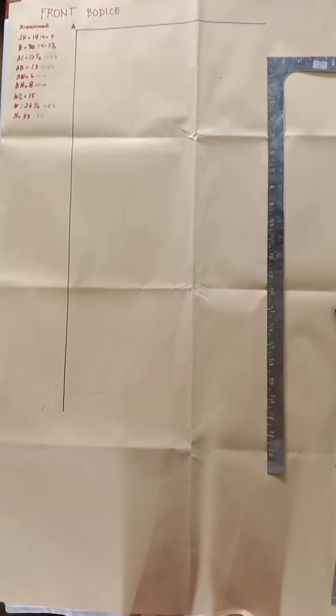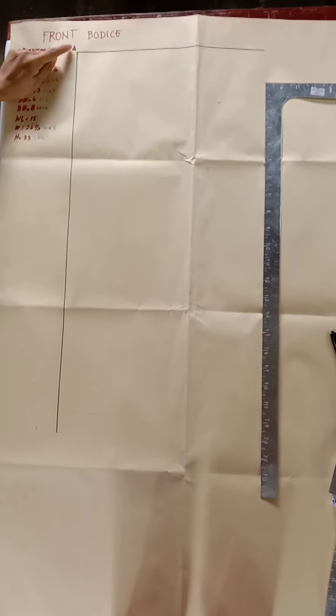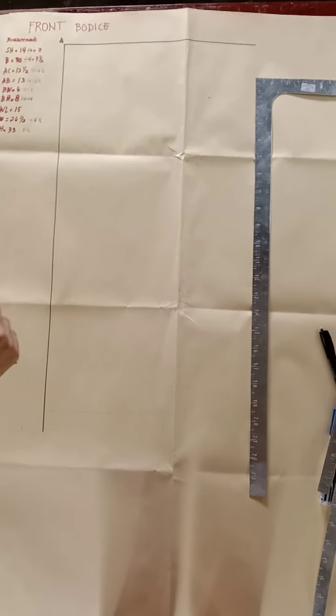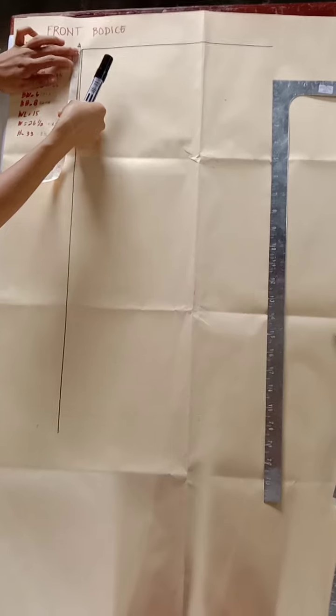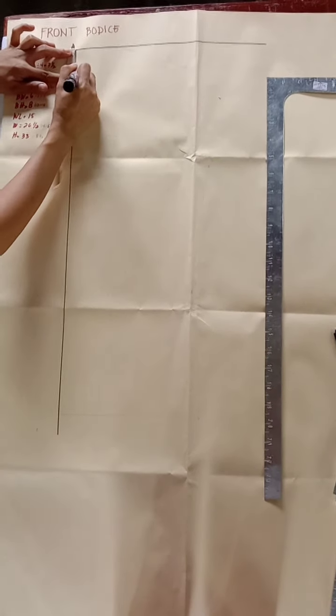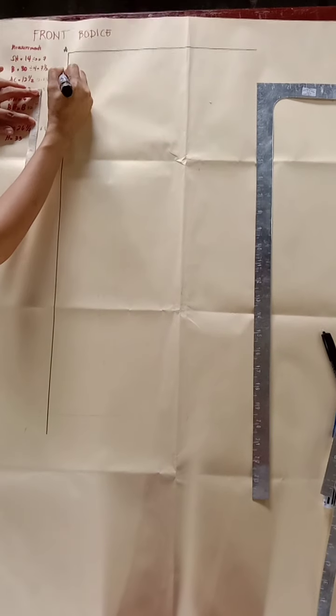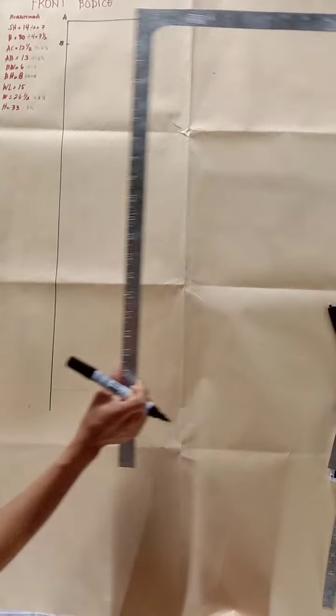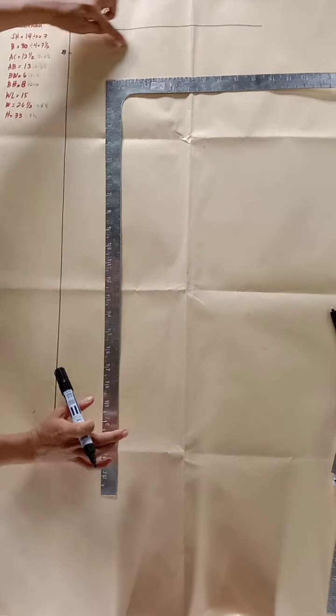Step 2, from point A to point B, measure 1.5 inches downward. So, mag-measure tayo na 1.5 and mark it as point B. So, next step is i-extend lang natin yung point sideward.